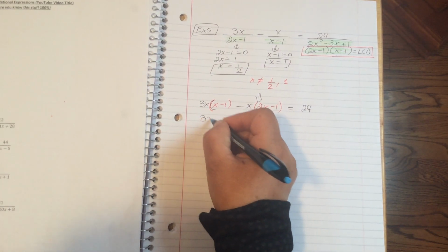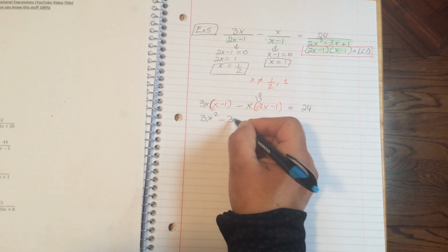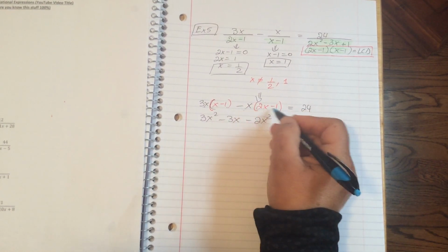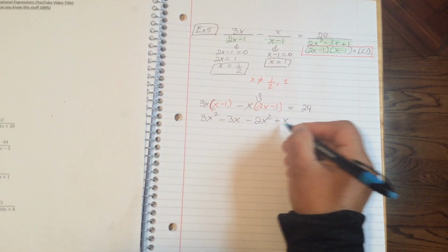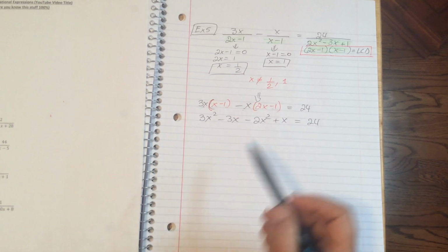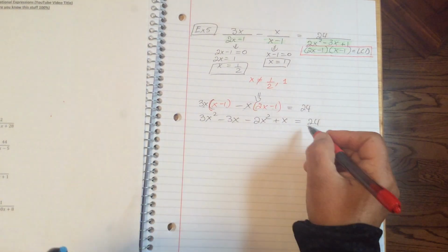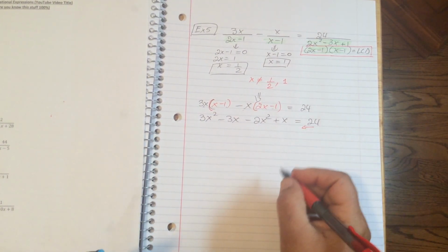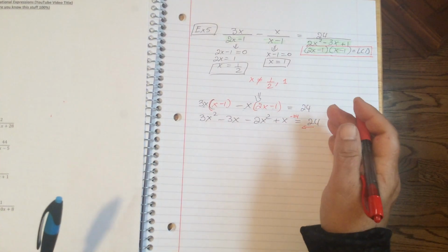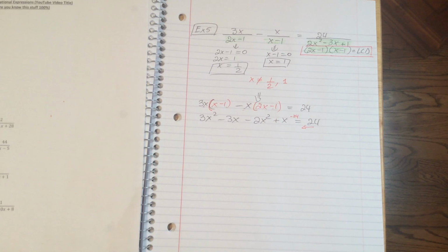3x times x is 3x squared minus 3x minus 2x squared plus x equal to 24. Still we have x squared and x's, so the idea is to send this 24 as a negative 24 to the other side in order to get a 0 to solve by factorization.